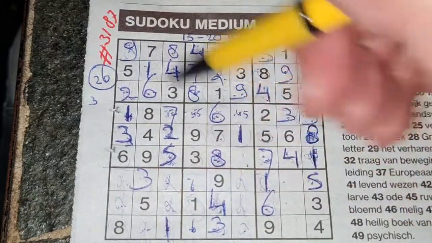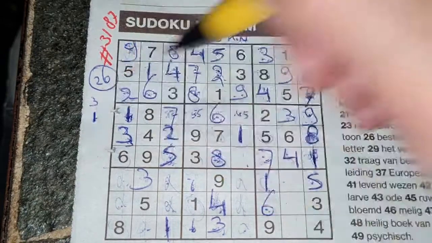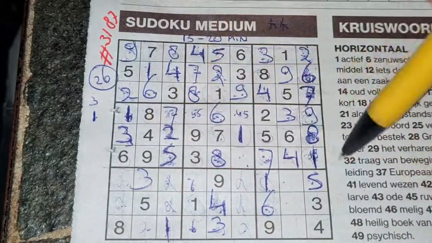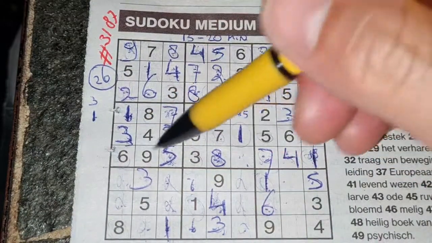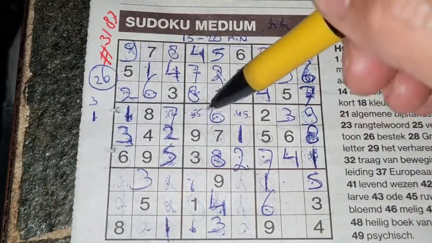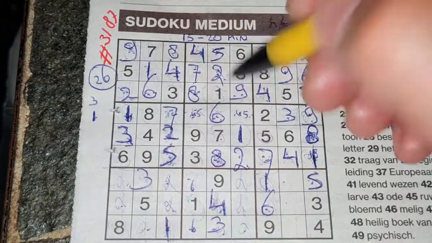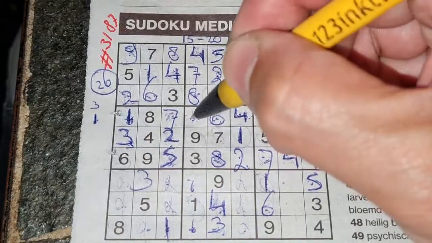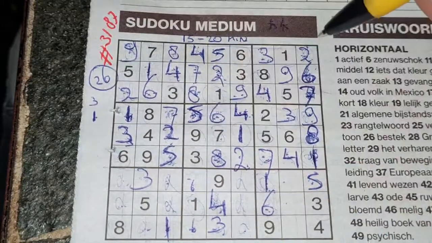I can see digit number 2, number 1. 1 box left in this row for the number 1. 2 is missing. Alright. 2 numbers left, the 4 and the 5. We see here 4, no 4 there. 4 should be here, and the 5 goes there.